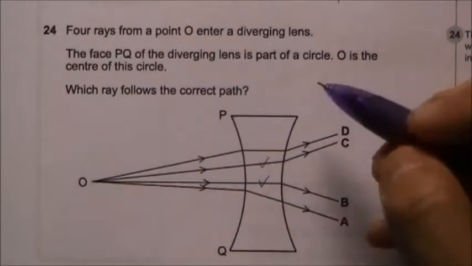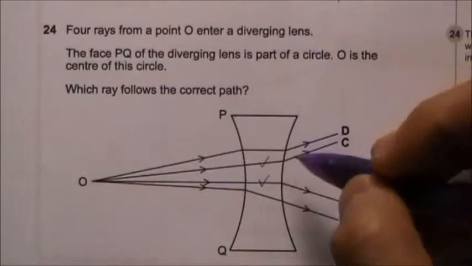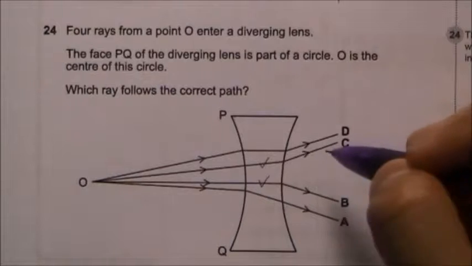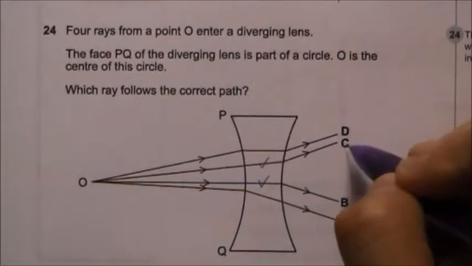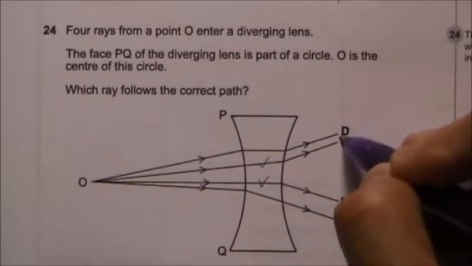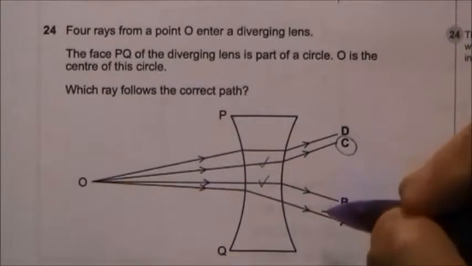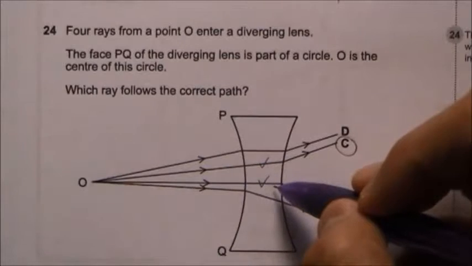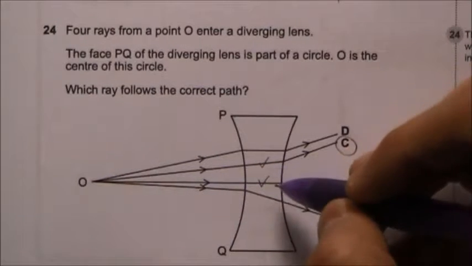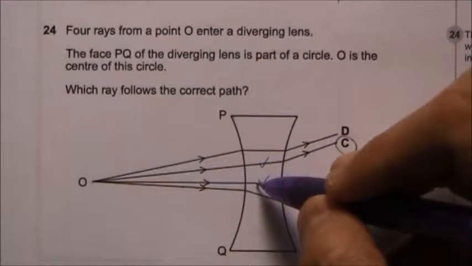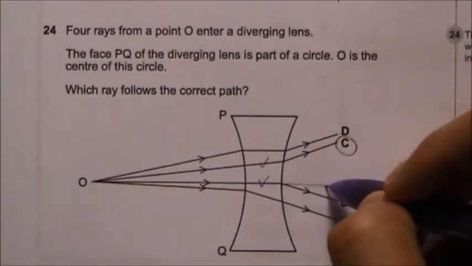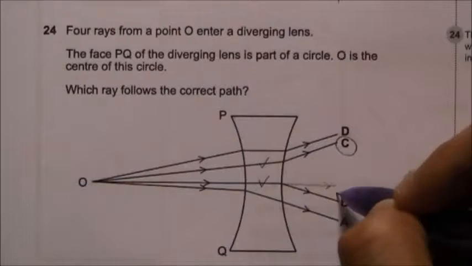Then since this is a diverging lens, as the ray travels out back into the air again, it should diverge outwards, which is shown in option C. So this is the correct answer. And why is B wrong is because the light ray is passing through the center of the lens. So by right, there should be no refraction at all. That means the ray should go straight. But B bends downwards, so it cannot be the answer.